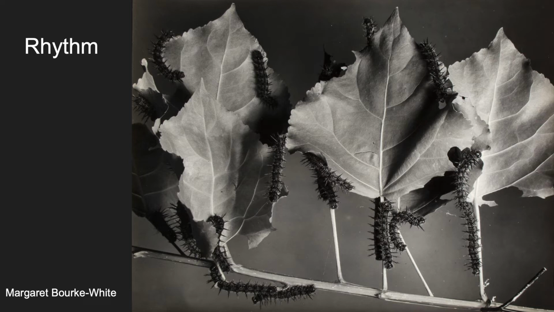And sometimes the rhythm is affected by repetition or repeated elements, shapes, and forms. Like in this case, we have very similar leaves, but slightly different across the frame. We have similar caterpillars, but in different positions across the frame. So rhythm is kind of a concept of how things are patterned out in a composition.